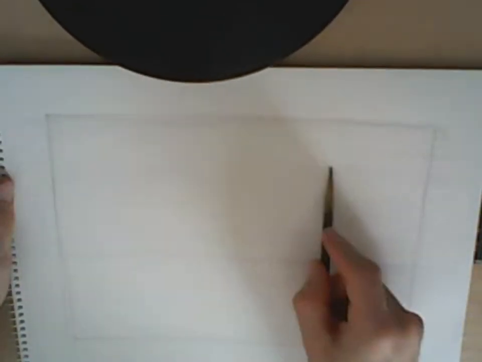So let's go into this sky right here. Give it a nice light value, like so. A little bit darker at the top and lighter towards the horizon. Like this. Okay. Then I take the smudging tool and make it real nice and smooth. Get rid of those lines.